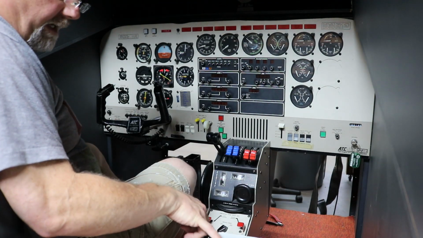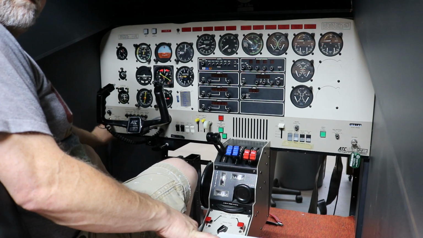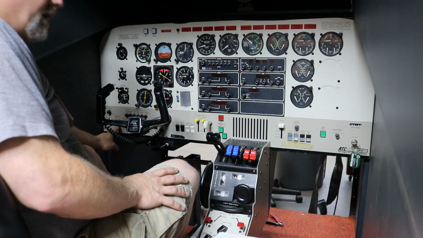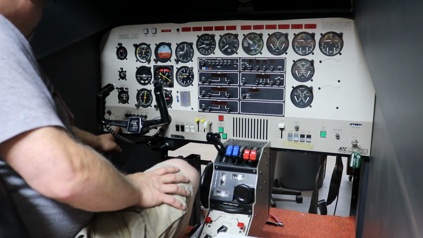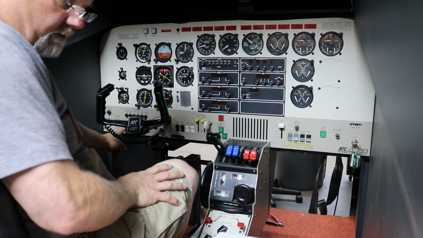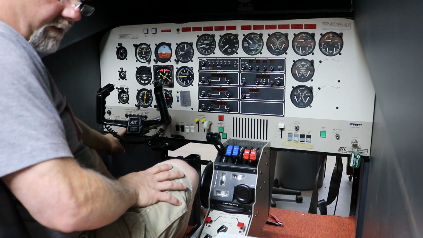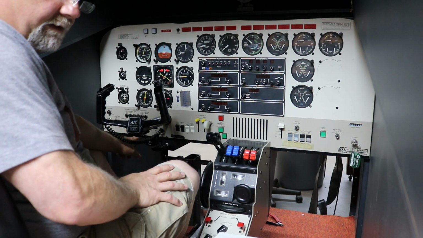We want to make sure the left and right master switch is off, which is over here. That's off. Really can't see that, unfortunately. Sorry about that. The left and right magneto switches, both of them are off.